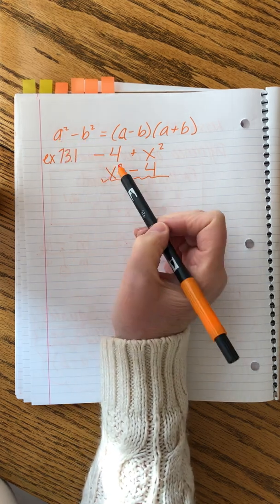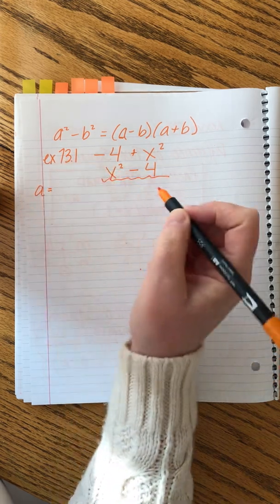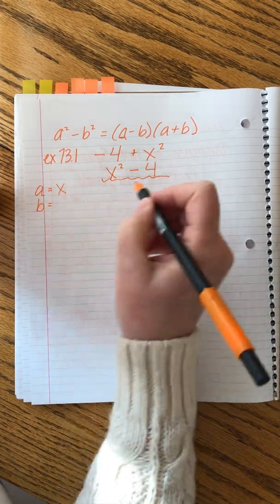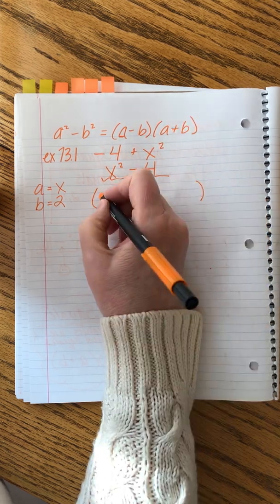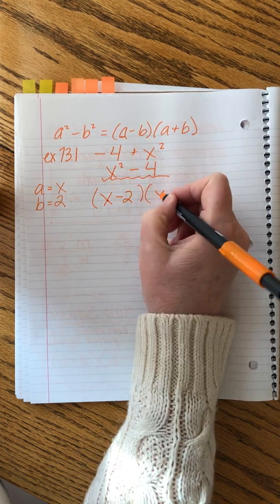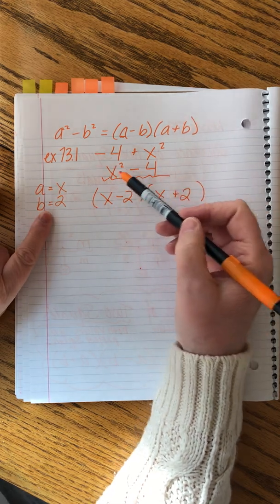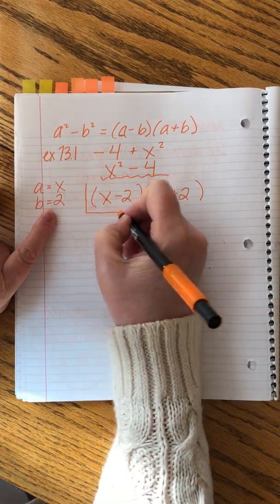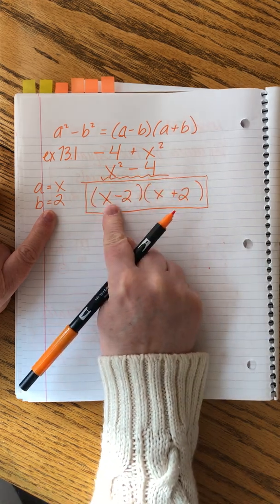If I think of this as being the a squared and this as being the b squared, I can write over here, a equals the square root of that, which would be x, right? And b equals the square root of that, which would be 2. And now I can write my answer, x minus 2, x plus 2. Once I identify the square root of each side, I can use those to just fill in the blanks. This is my final answer. Again, we can put the plus binomial first and the minus one second. It doesn't matter.